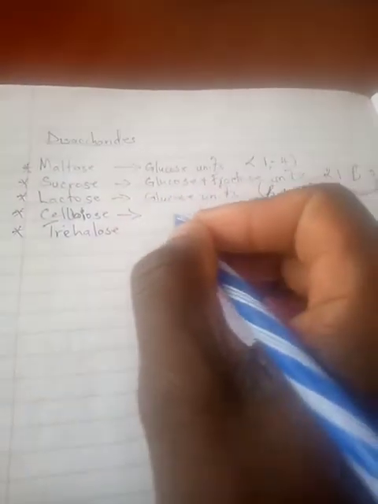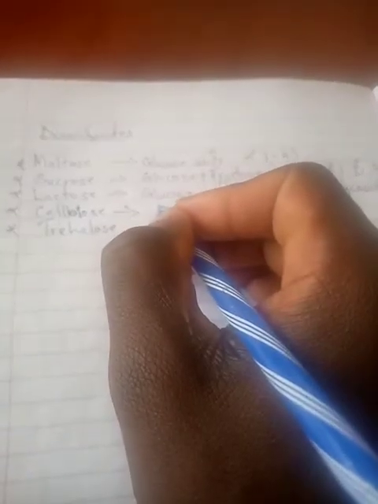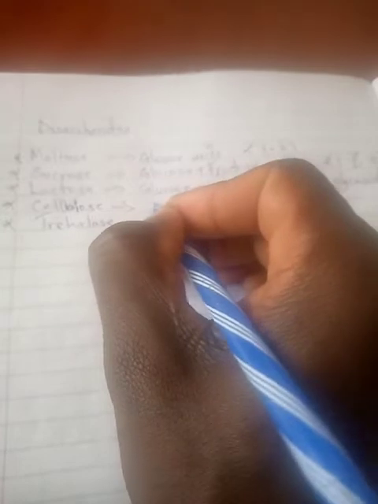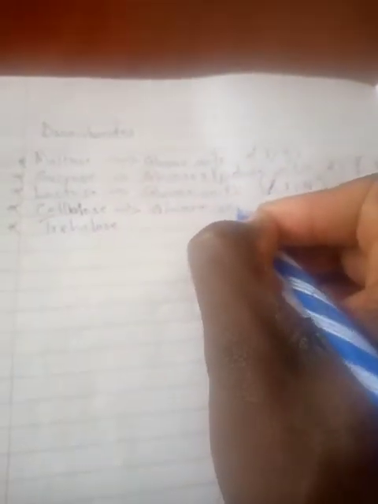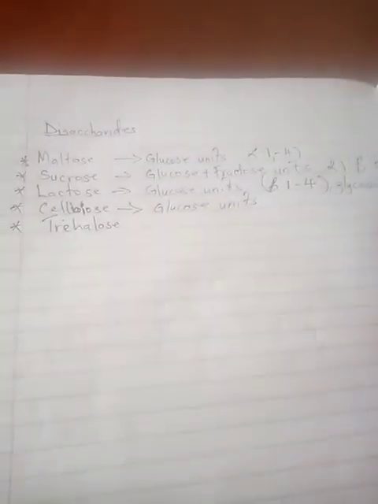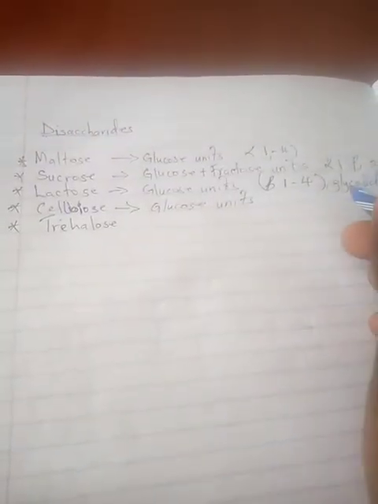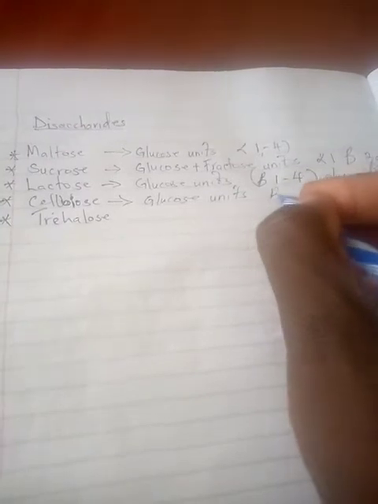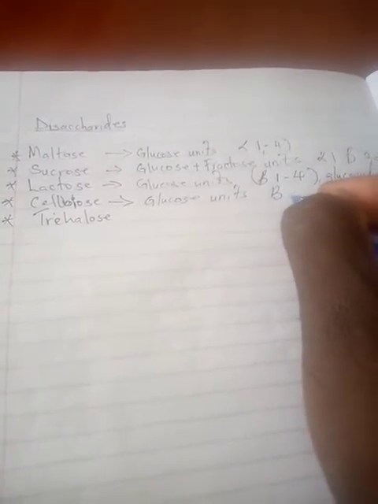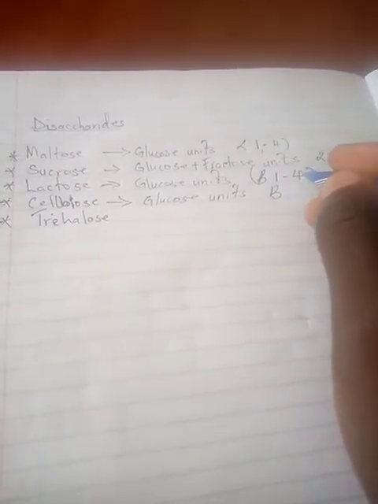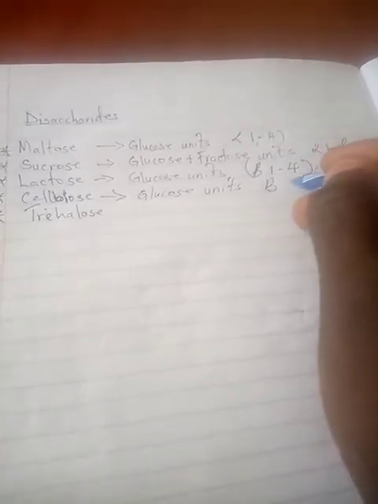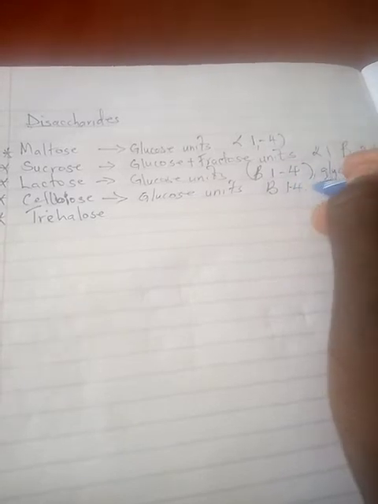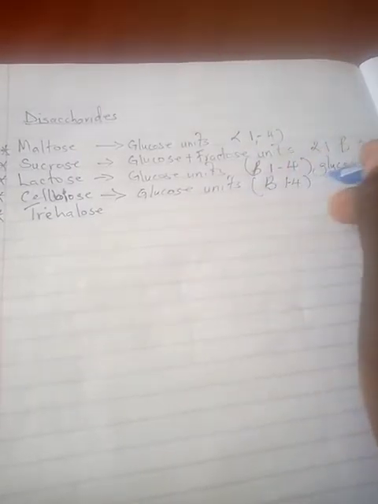Cellobiose, the same: the units that are there are glucose units, and the type of linkage that is there is a beta 1,4 glycosidic linkage.